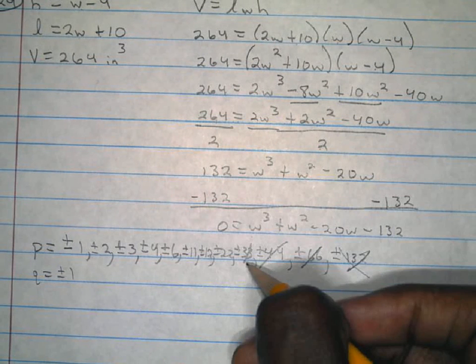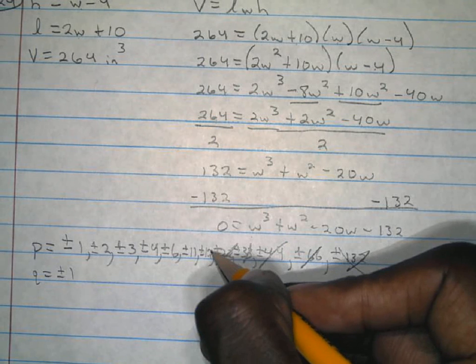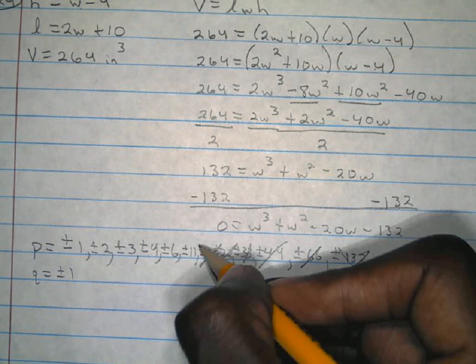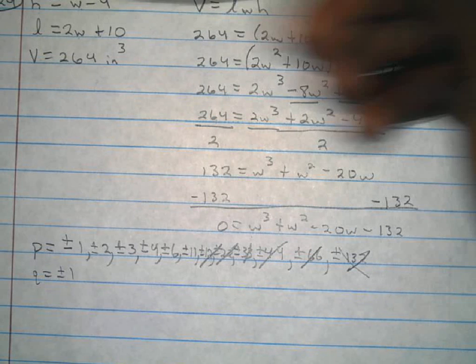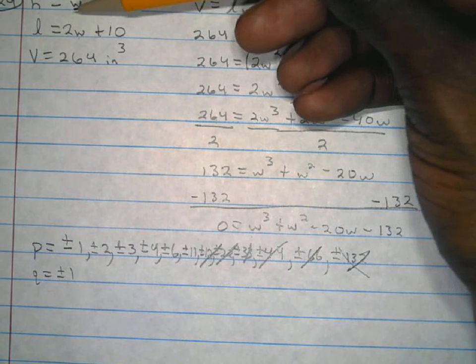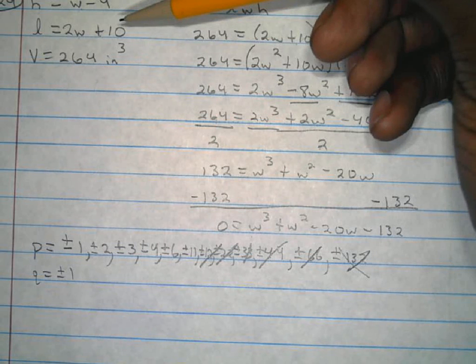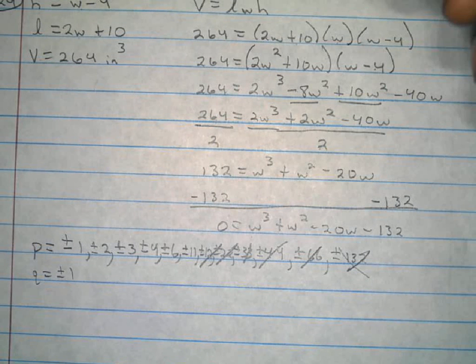44, that's too big. And you'll start seeing as you look at these, 22 is too large. 12 is too large too. 11, let's use the smallest one so far. 2 times 11 is 22, plus 10 is 32. 11 times 32.